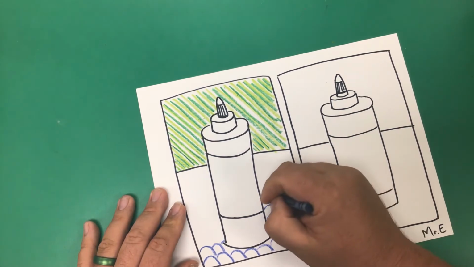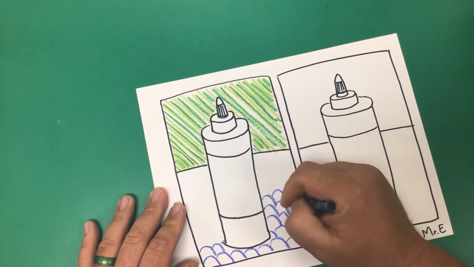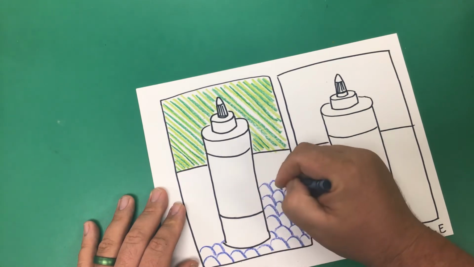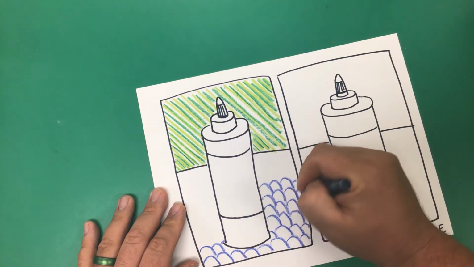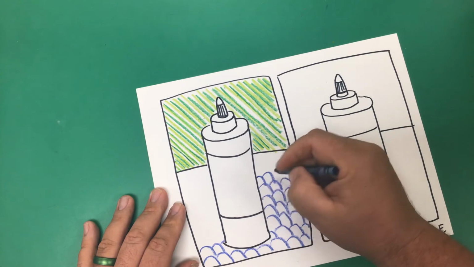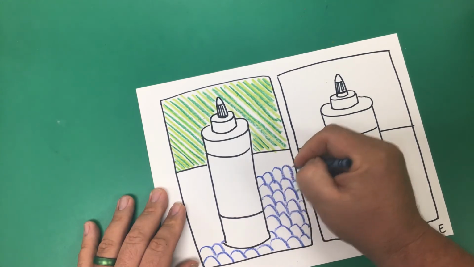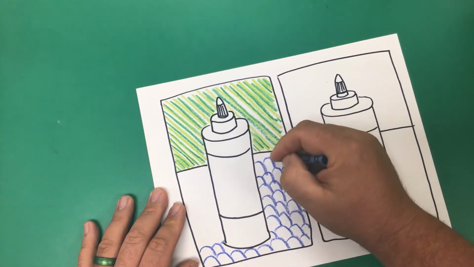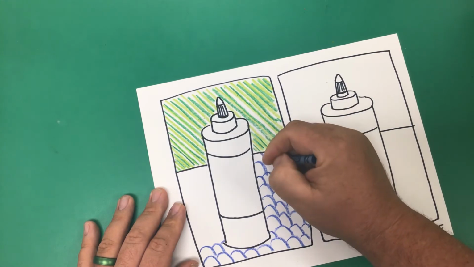You want to pick a pattern that you can do, not too big and not too small. Sometimes when we start making really small patterns, we get bored or tired, or our hand starts hurting, and then we start getting messy. We don't want that.